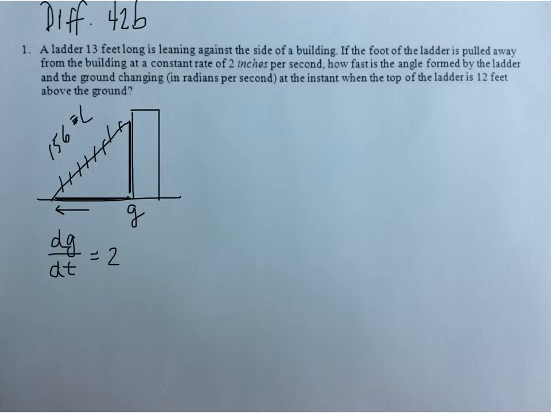It says, how fast is the angle formed by the ladder and the ground changing? So that would be this angle right in here. I'll call it theta. Theta is changing. Obviously, it's going to get smaller as the ladder goes out. How fast is that angle changing when the top of the ladder is 12 feet above the ground?